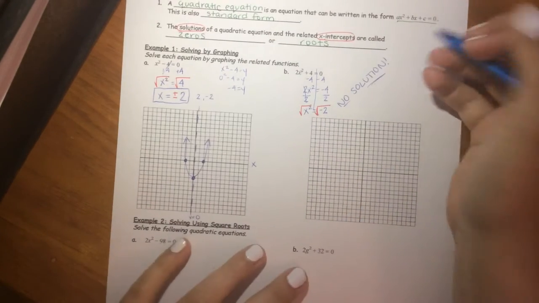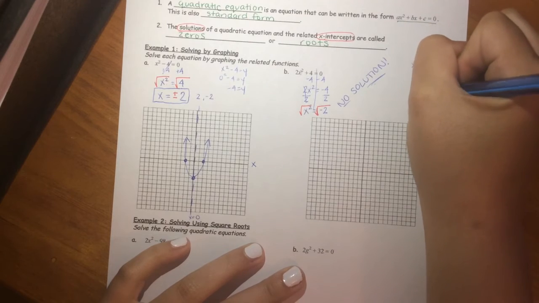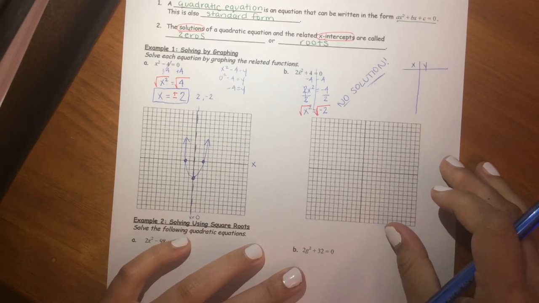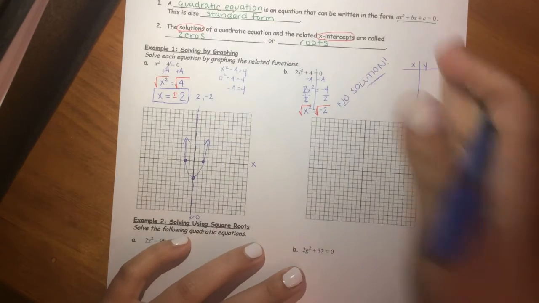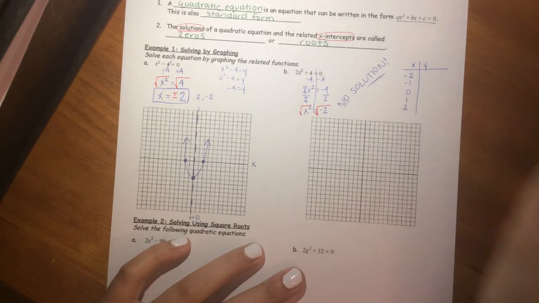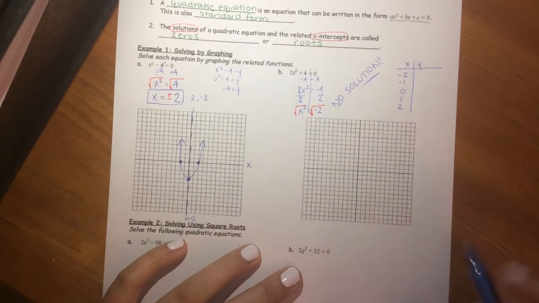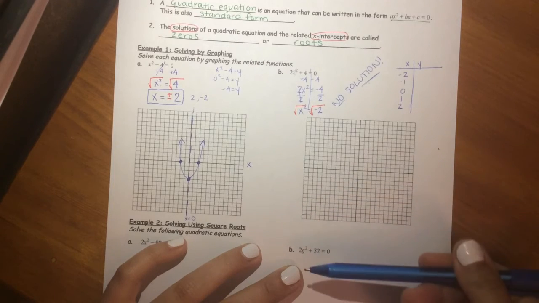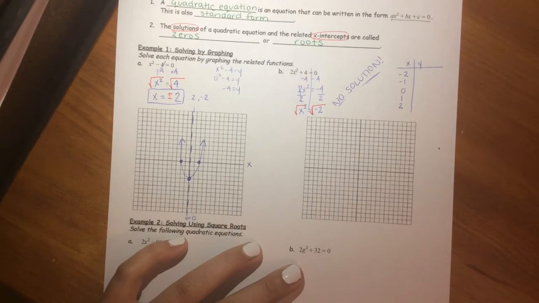So when this happens, we just need to make a table of values, similar to how we started off in the first section. We need to pick points that are negative, some in the middle, and some that are positive. So let's go negative 2, negative 1, 0, 1, and 2. Let's figure out what's happening with this graph. It just means it's not going to cross this line, so it's either going to stay below that line or go way above that line.